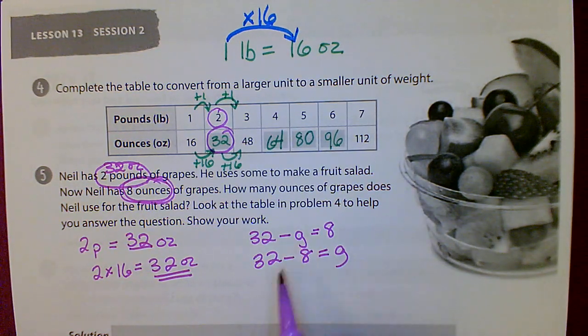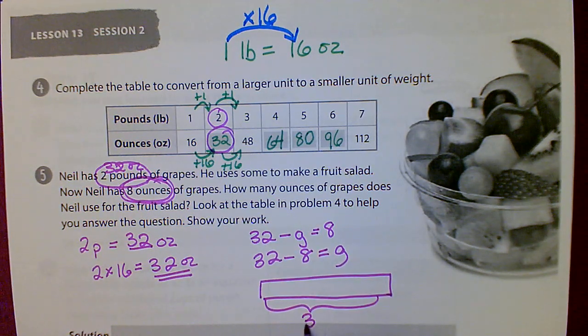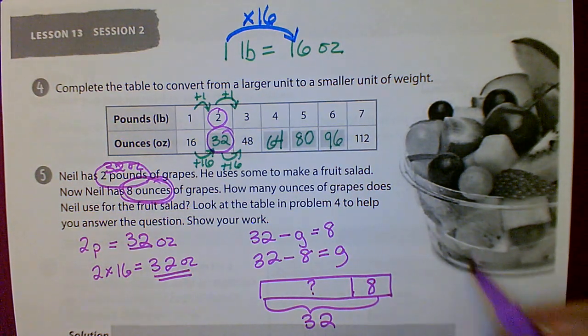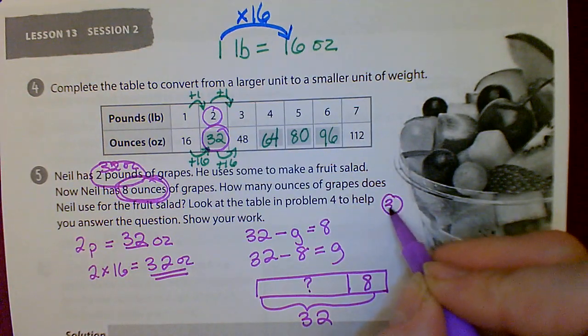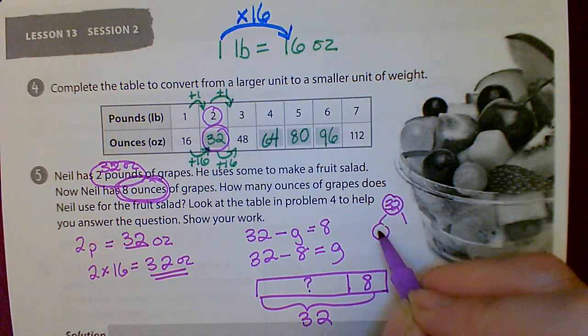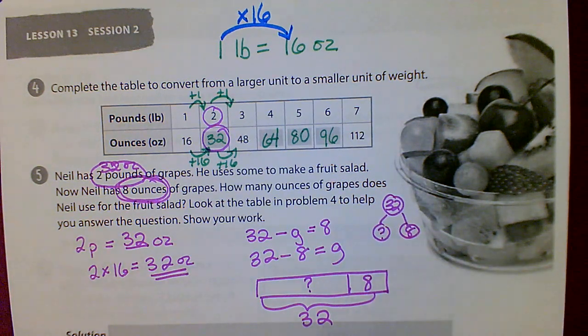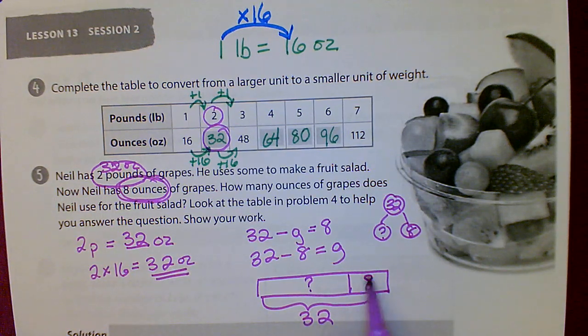Again, let's think of another way to think about this. We could say that this is 32, so that was his total, and that this is what he had left, and this is what he used. So he had 8 left. How many did he use? So that's another way to think about this. Or you could think about a fact family. I know that 32 is equal to some number plus 8. All these great ways to think about it. But remember, when you have your total and you have one of your parts, you can do subtraction. So 32 minus 8, and that's going to give me my answer.